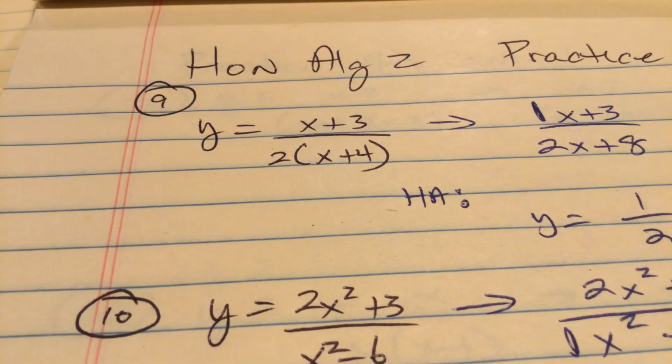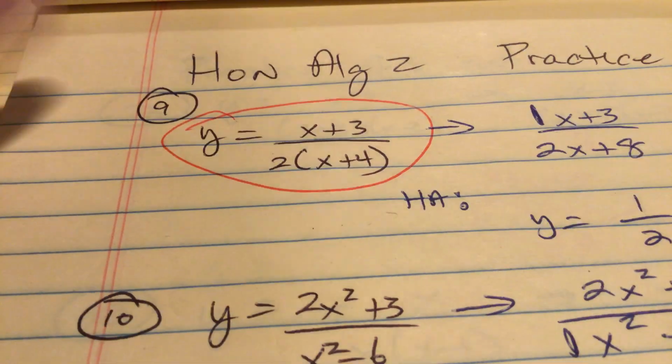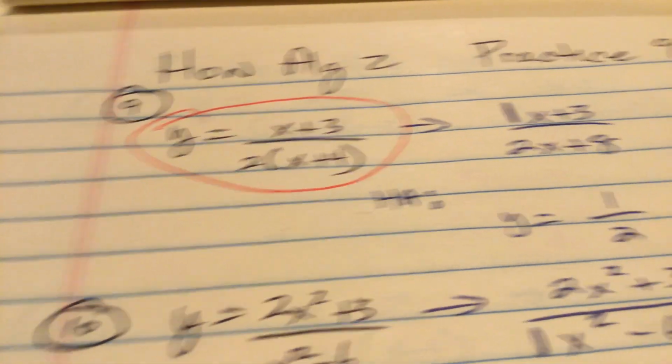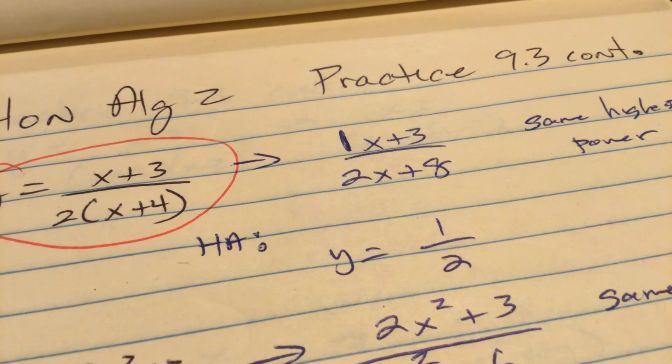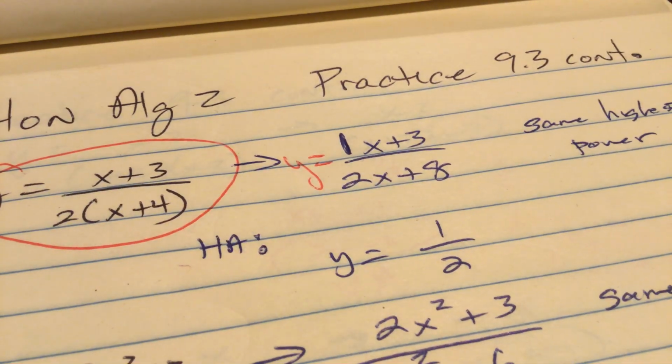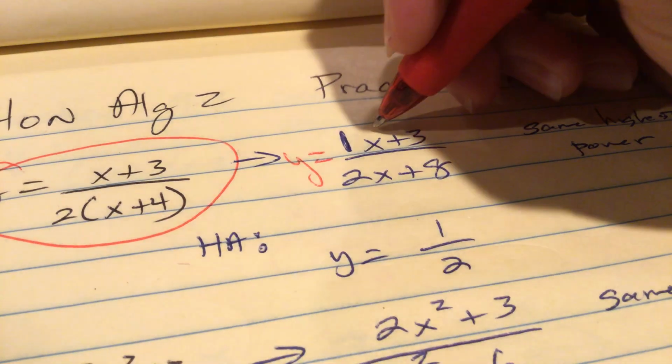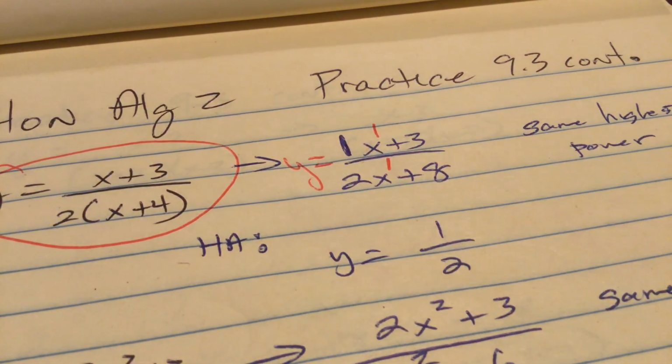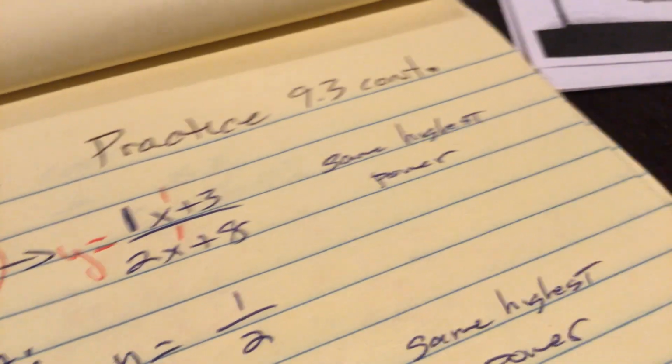You got y equals (x plus 3) over 2 times (x plus 4). That's your function. So I'm just going to distribute. That means it's y equals (1x plus 3) over (2x plus 8). The highest power up top is 1. The highest power down below is 1. So you have the same highest power.